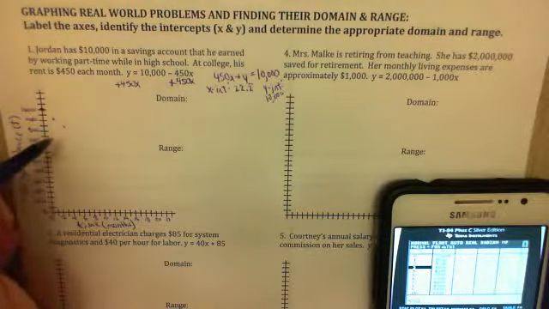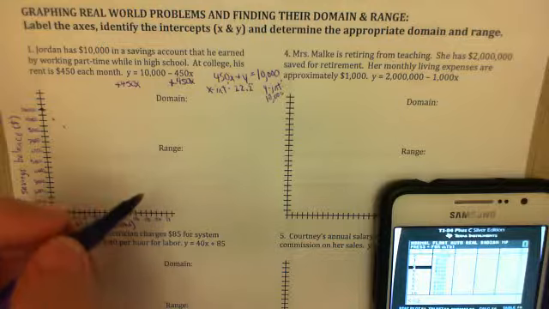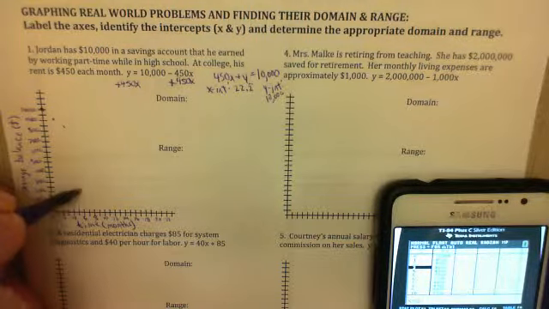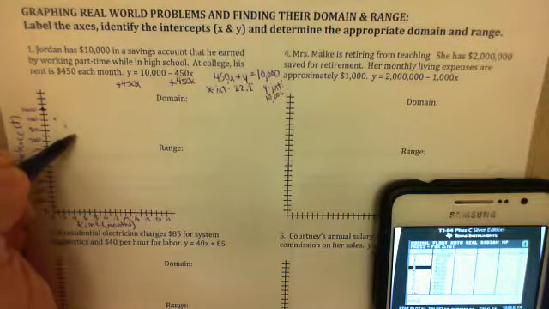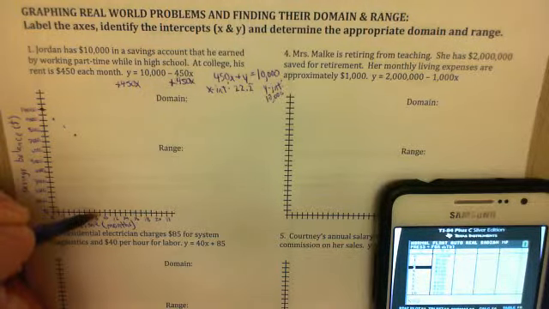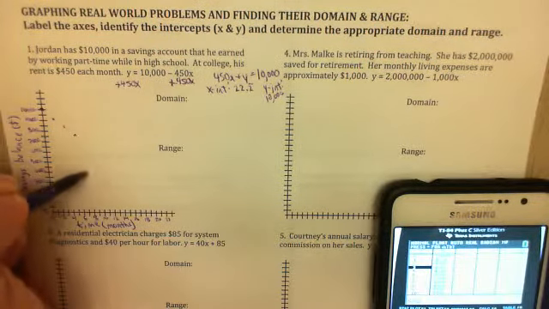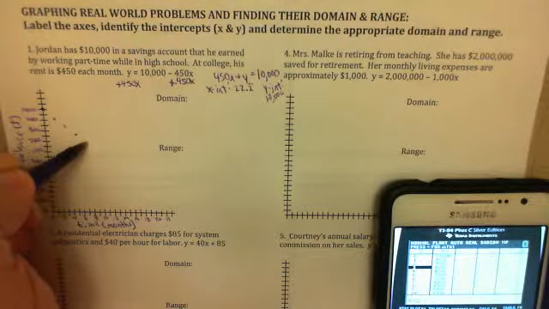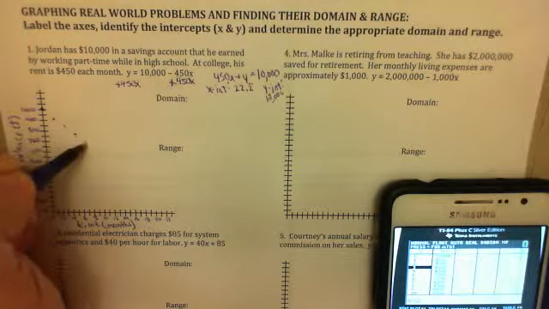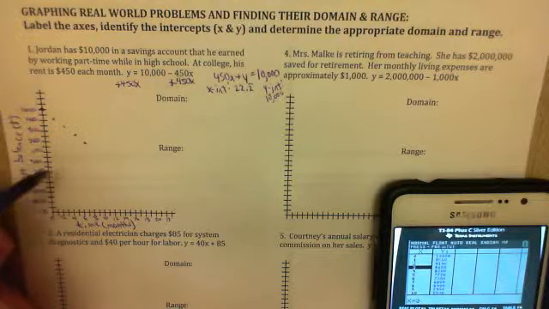At 4, so that was at 4, now we're at 6, so 6 is 7,300. Then we go to 8, and 8 is at 6,400. And then 10 is at 5,500.